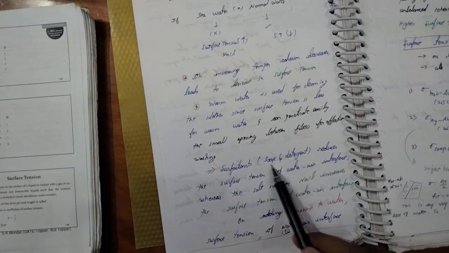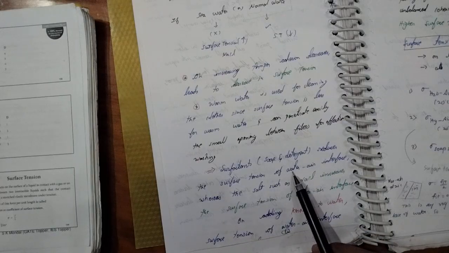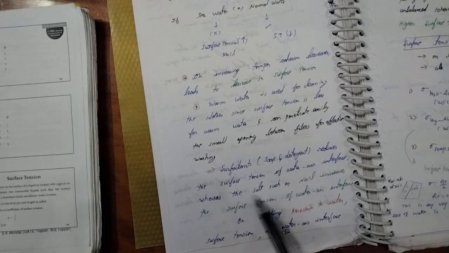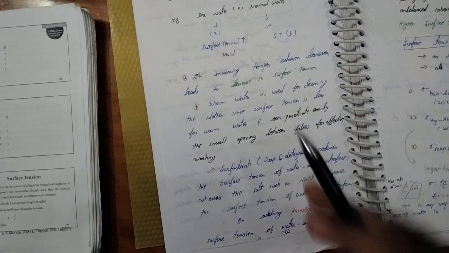Surfactants, soaps and detergents reduce the surface tension of the water-air interface, whereas salt, NaCl, increases the surface tension of the water. So that's why this kind of thing is not added.